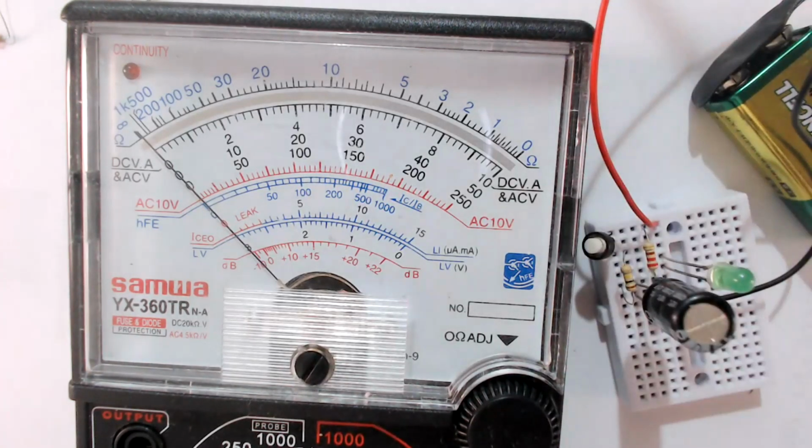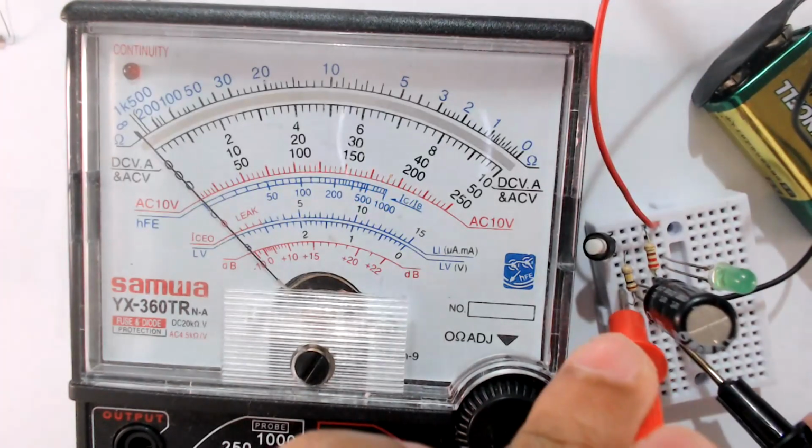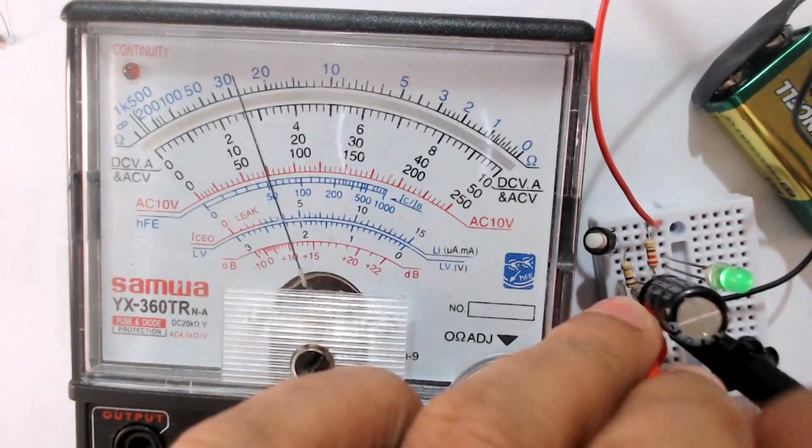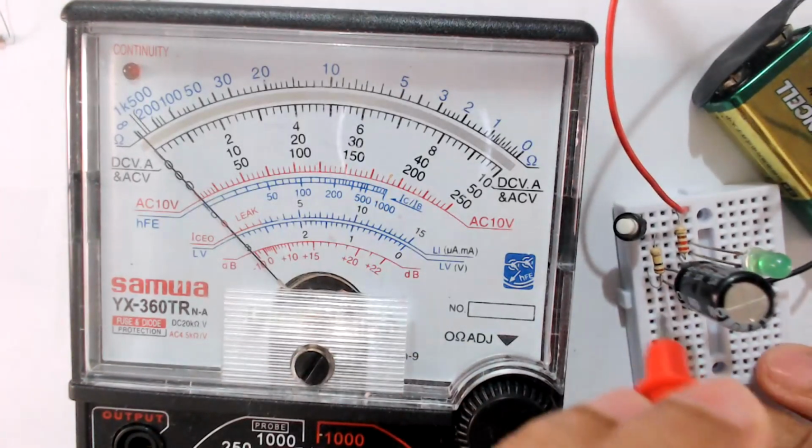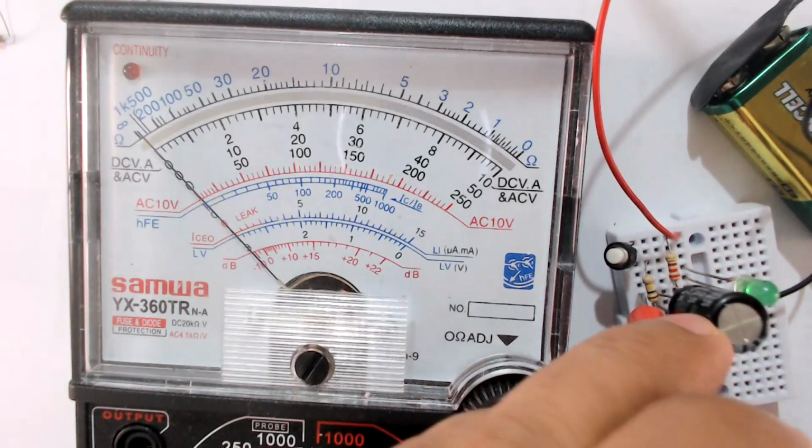Something is wrong with my terminals. I have set it to 2.5 scale. That means you have to read through the 2.5.